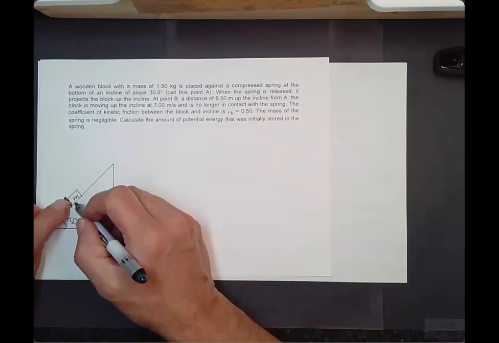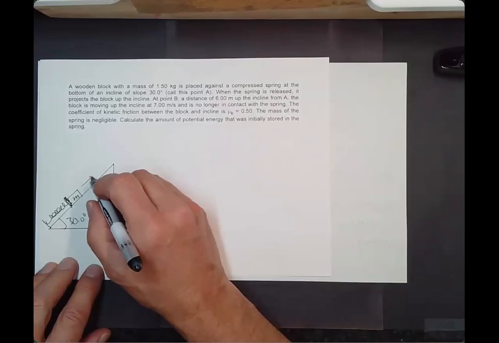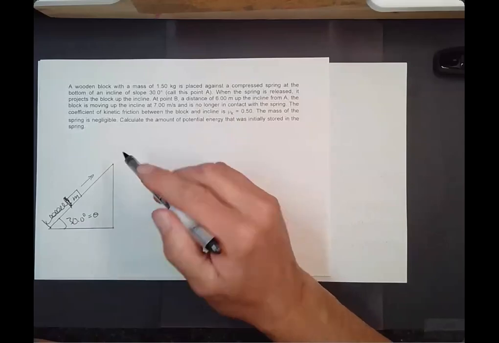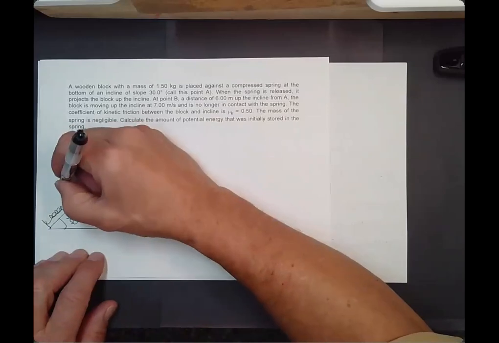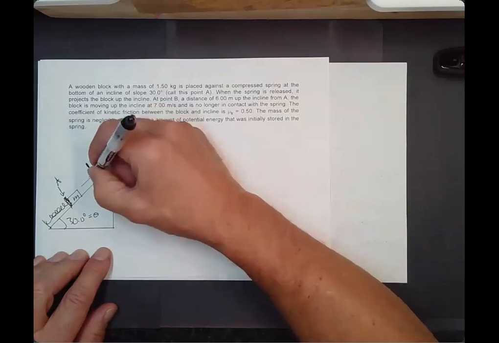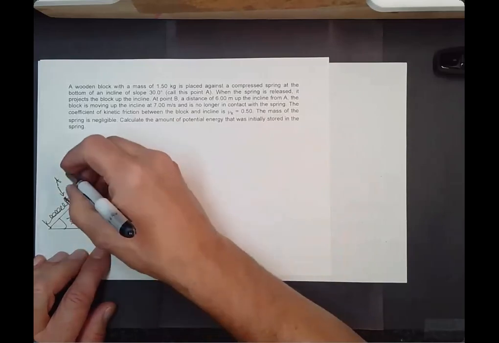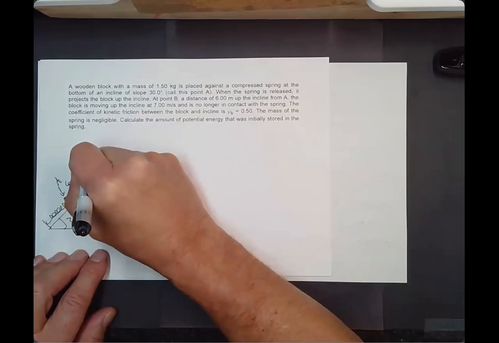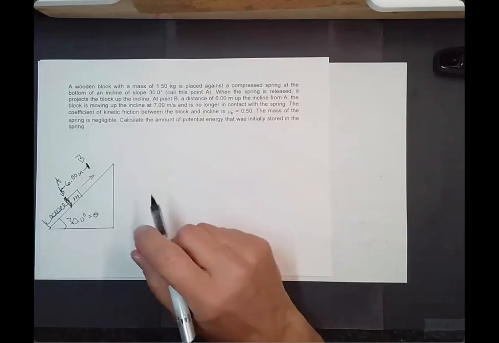We let go, and the mass is going to hit up the incline at the point B, which is up here somewhere. We'll call this point A. And then point B is up here somewhere, 6 meters up the incline from A. This must be a really long incline, and it must be a pretty strong spring to be able to launch this thing up there.